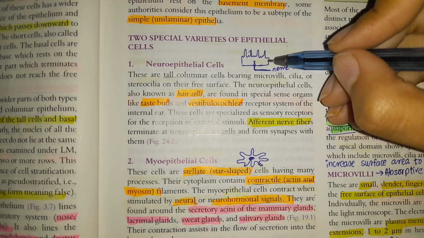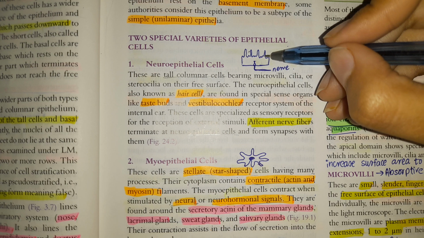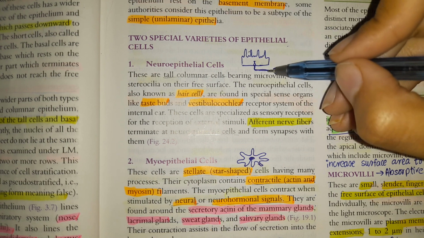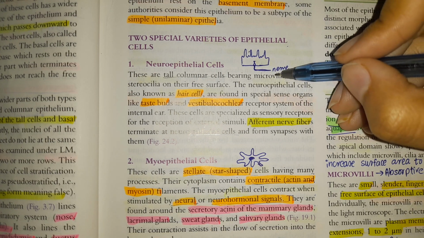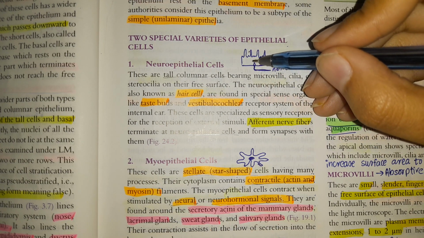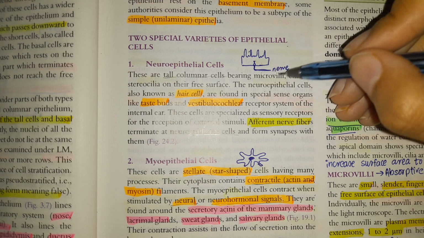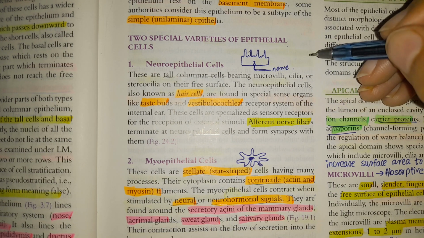So now the anatomy or histology of these neuroepithelial cells is that they have an apical surface with cilia, microvilli, and stereocilia, and on the basal surface they have an afferent nerve fiber attached to them, and they carry the sensory impulses to the central nervous system.